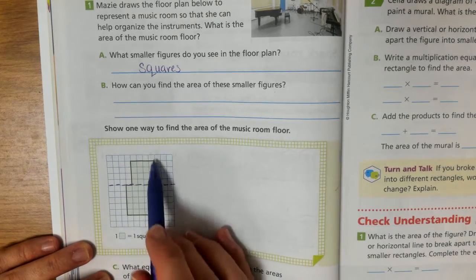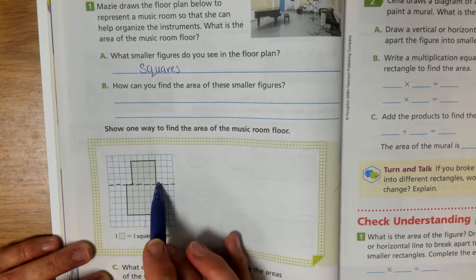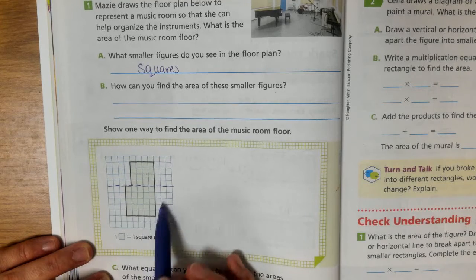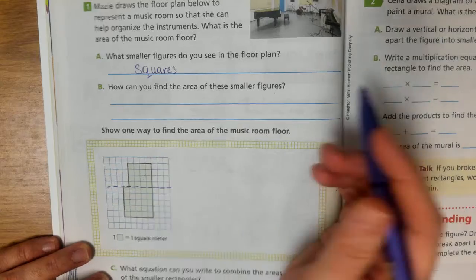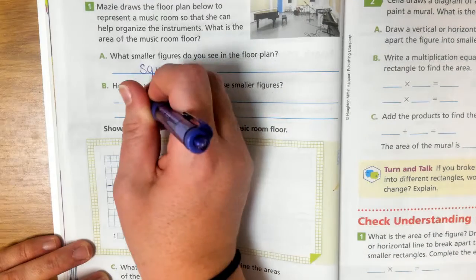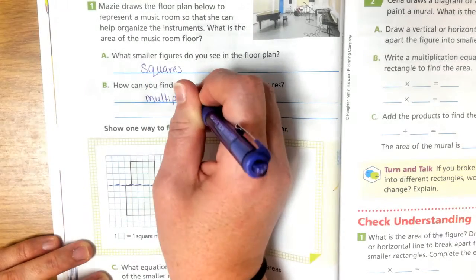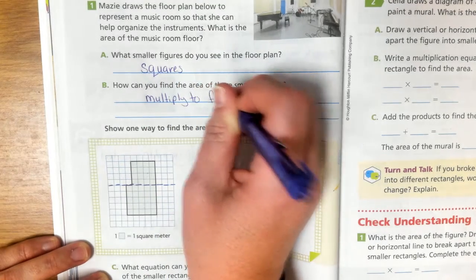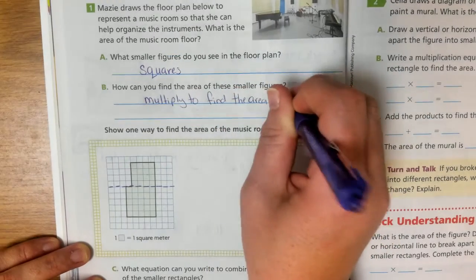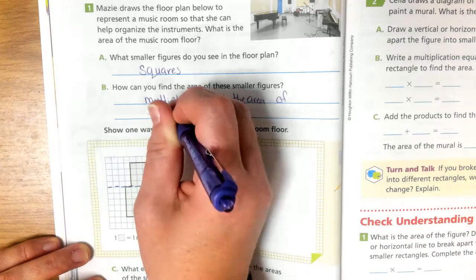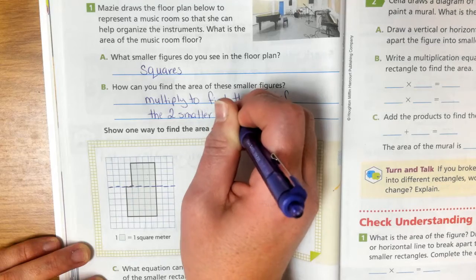Couldn't we multiply the sides of each one? Say we could find the area of this square, then we could find the area of this square, and then once we have those two squares, then we could combine them, right? So we could multiply to find the area of the two smaller squares.